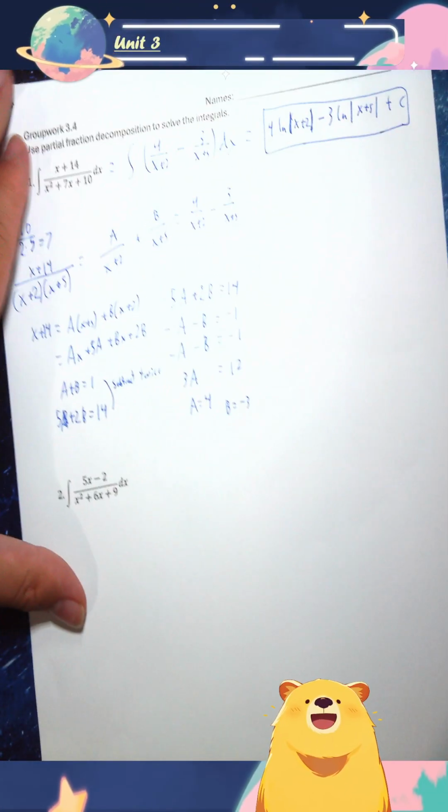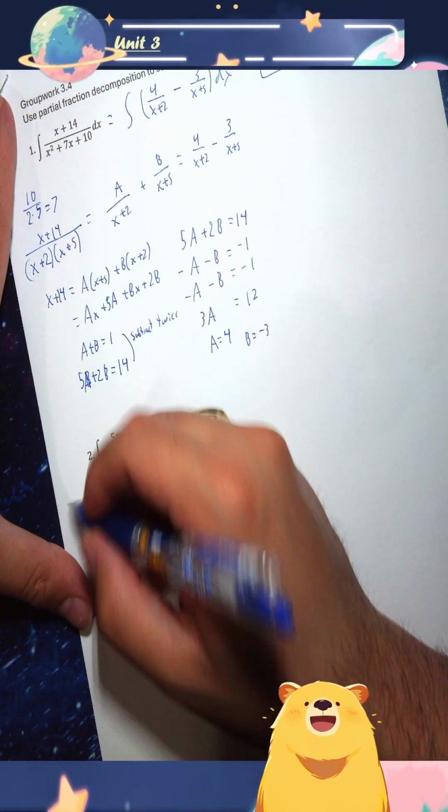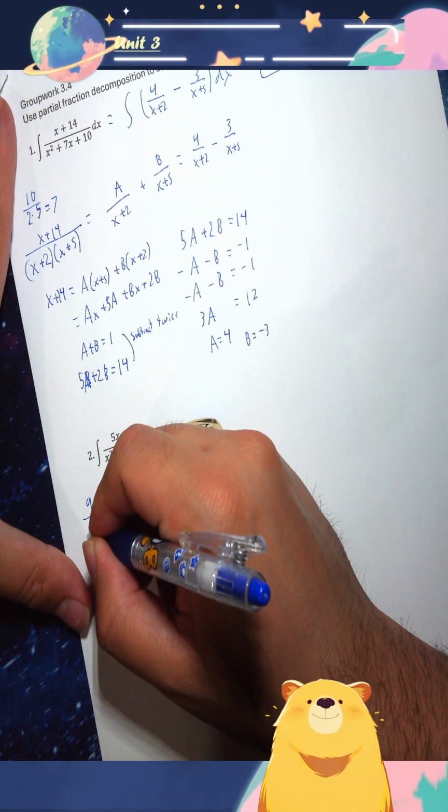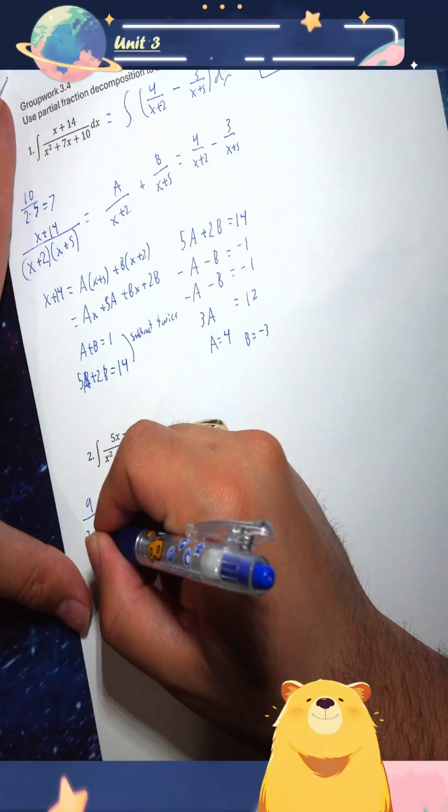Alright, seems easy enough. Next problem we also have to factor ourselves, so we know 9 has factors of 3 times 3, which if we add those up, we get 6.